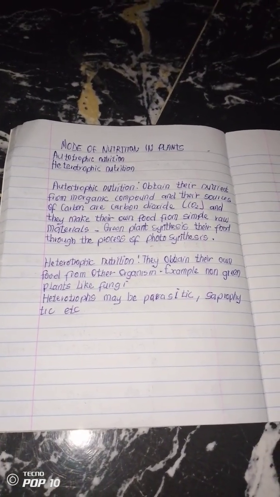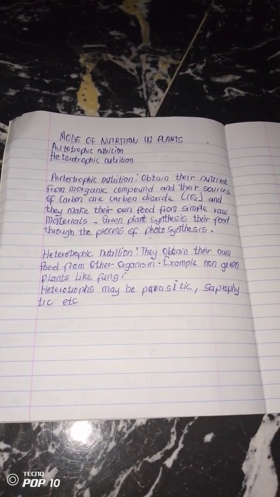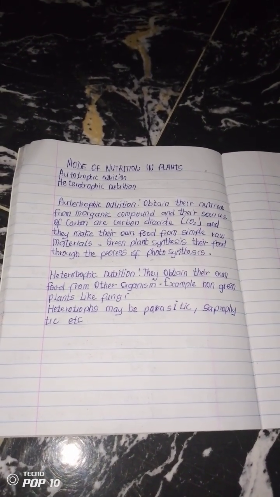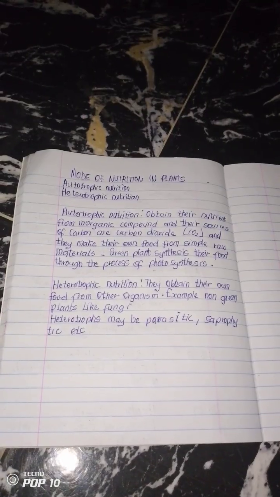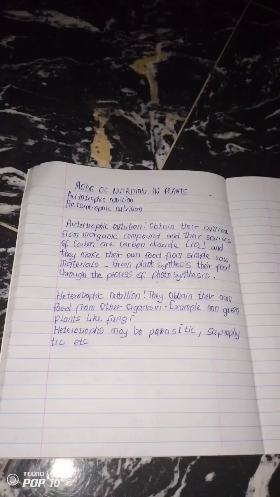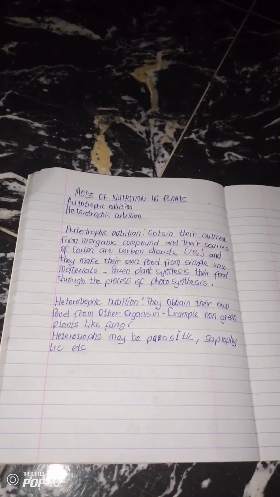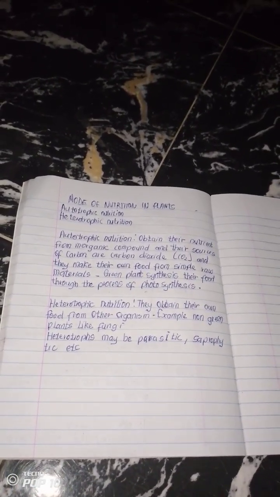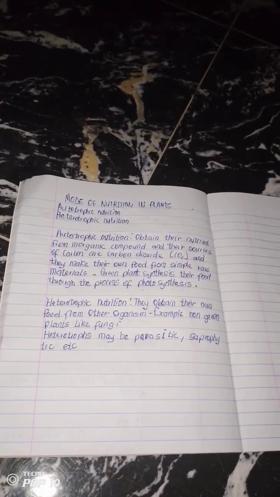When it comes to saprophytic nutrition, theirs is a process of chemoheterotrophic extracellular digestion, which involves dead or decayed organic matter. Like I said, they derive their nutrients from dead organisms with the assistance of enzymes.